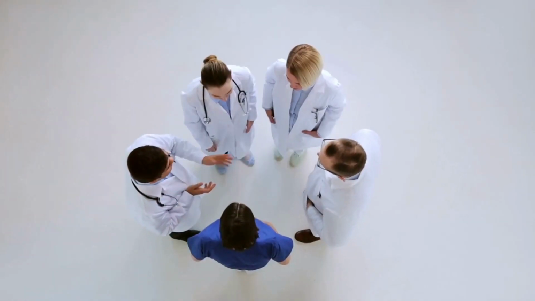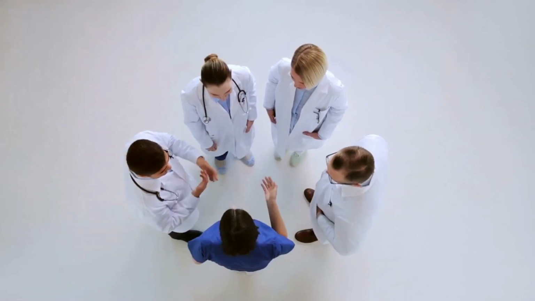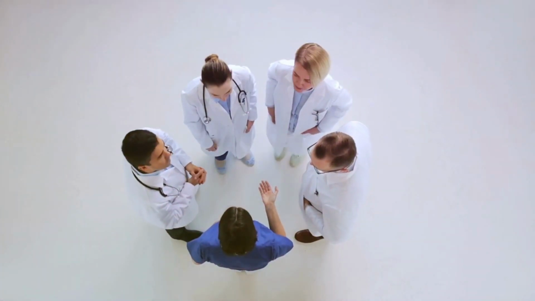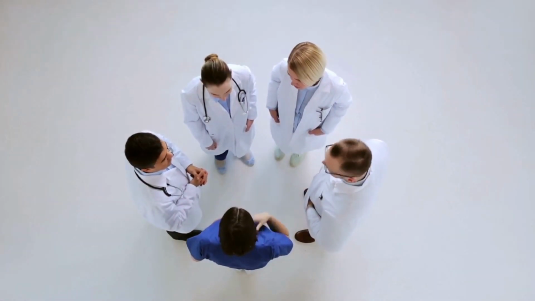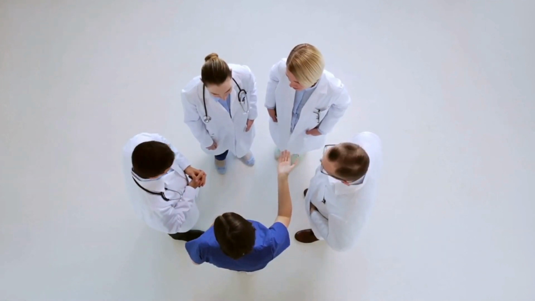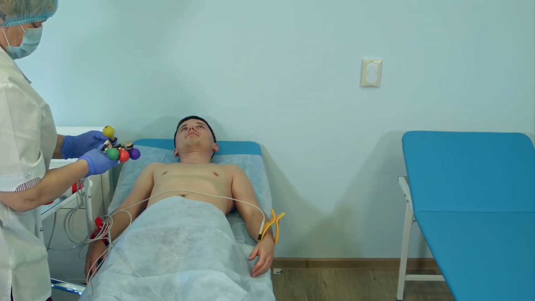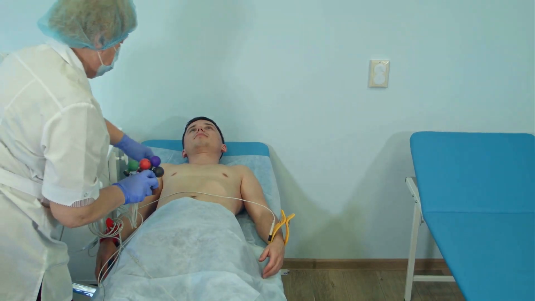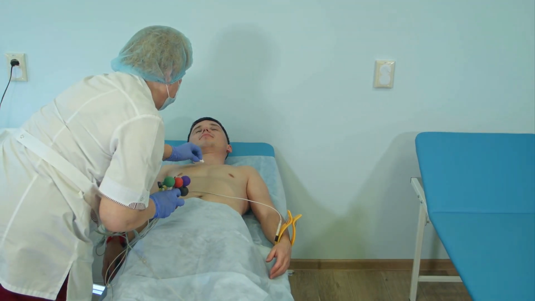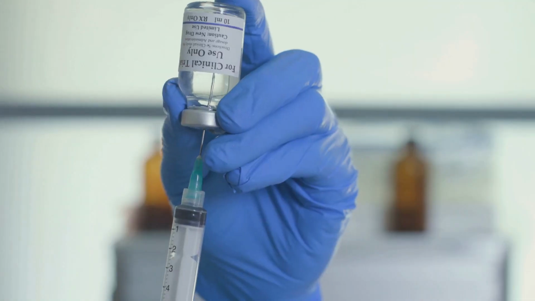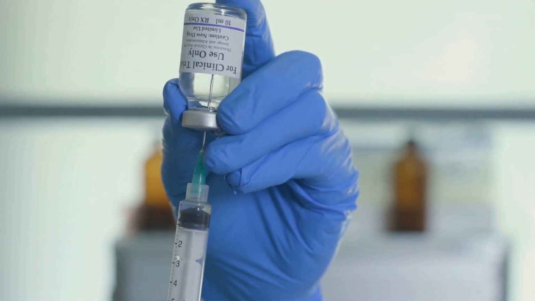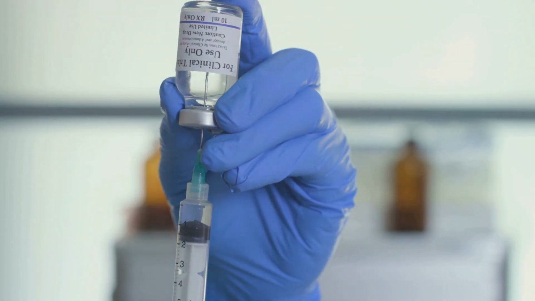You suspect Mr. Smith might have developed a complication from his pneumonia, such as empyema, a collection of pus in the pleural space. To confirm the diagnosis, you perform a thoracentesis, a procedure to drain fluid from the pleural space. The fluid appears cloudy, suggesting the presence of infection.